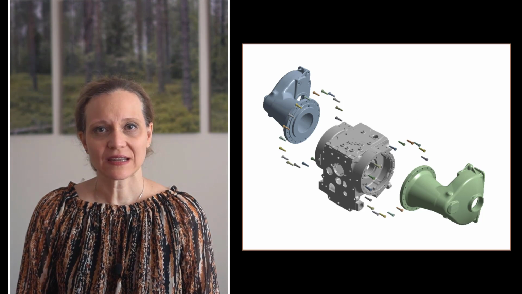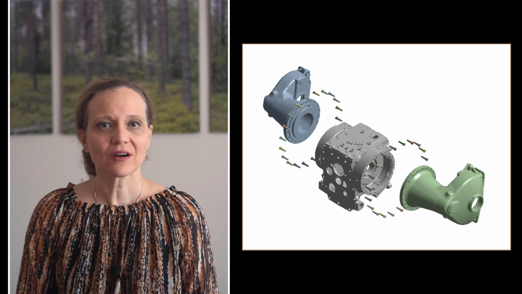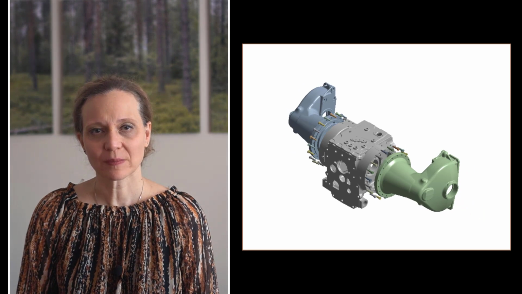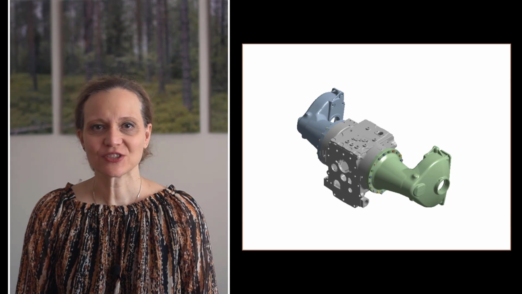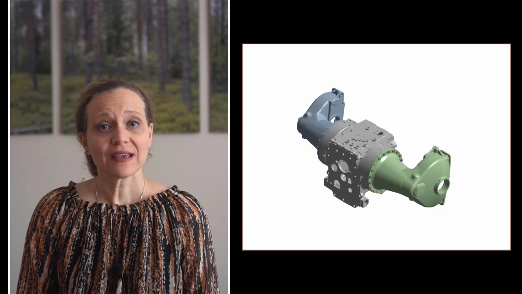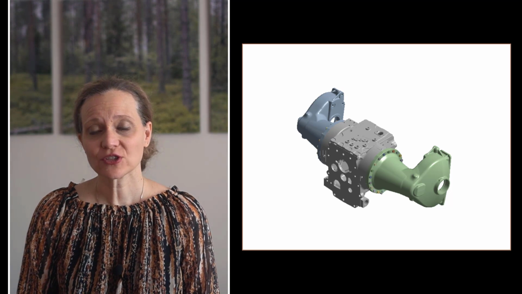Before we start setting up the model or even opening Ansys Workbench, it's worth spending a few minutes to understand the geometry, the application, and the plan of modeling strategy accordingly.